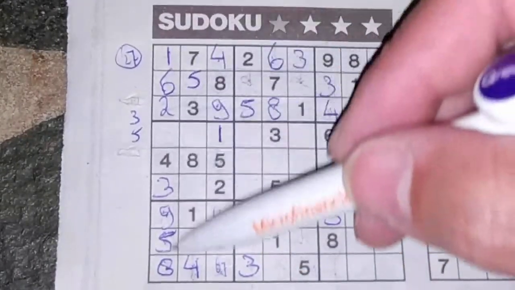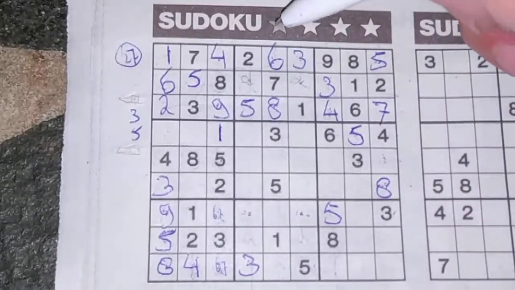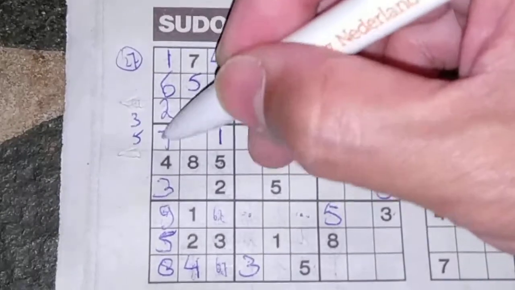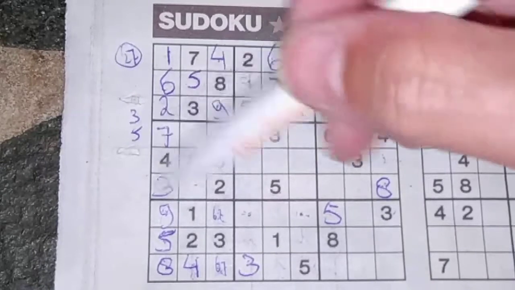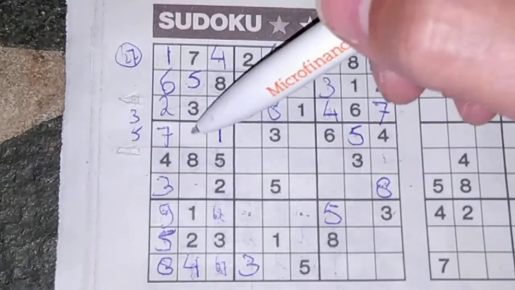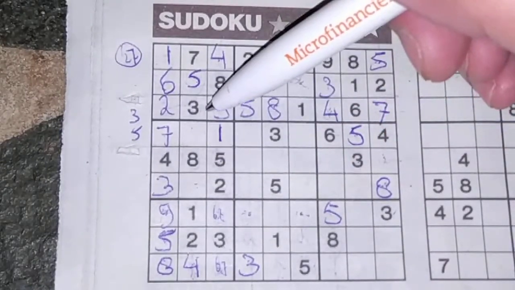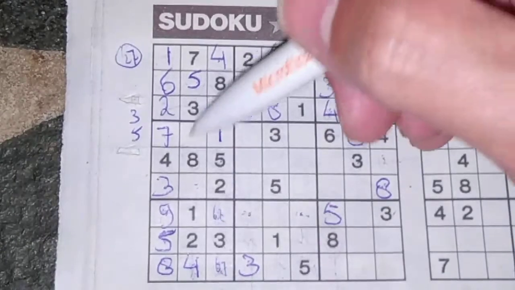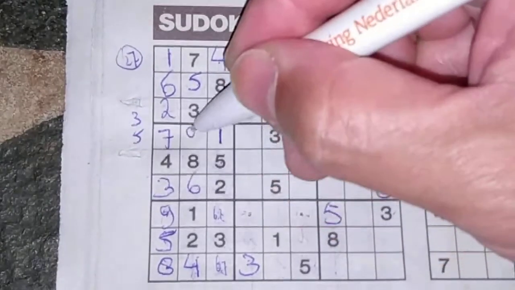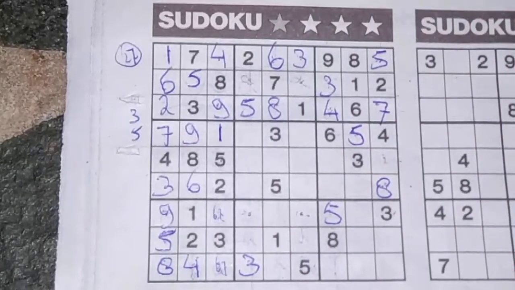One number left in the first column for the number 7. 2 numbers left in this big square for the numbers 9 and 6. We have a 6 here, no 6 there. 6 should be here, and then 9 goes there.